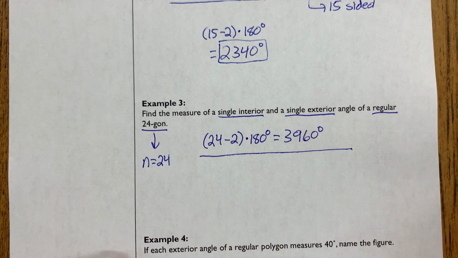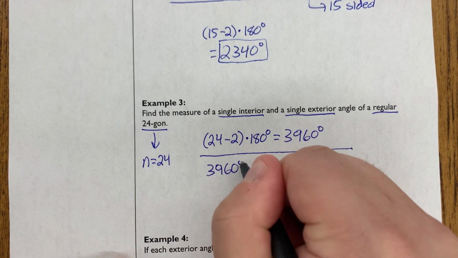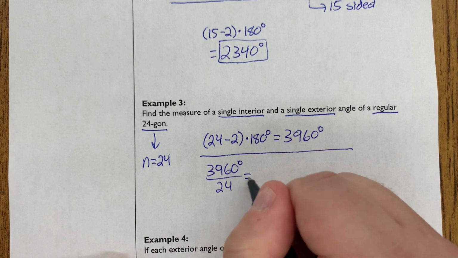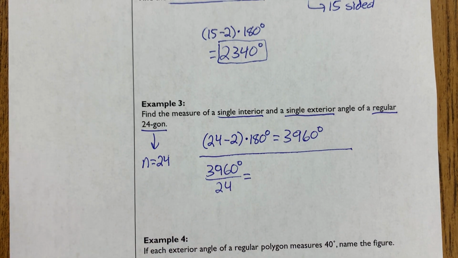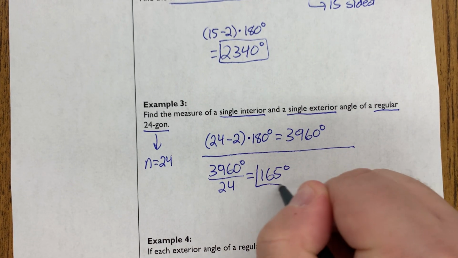Now, let's use that number. I'm going to take that 3,960 degrees and divide it equally across 24 angles, because that's what regular tells me to do. So if we divide that by 24, we get that each angle is 165 degrees.